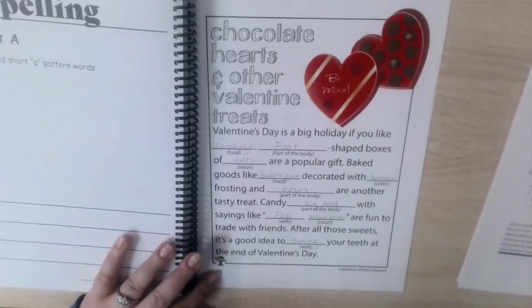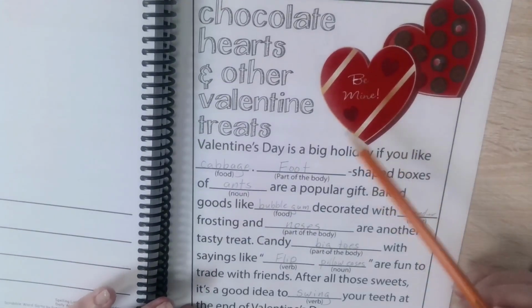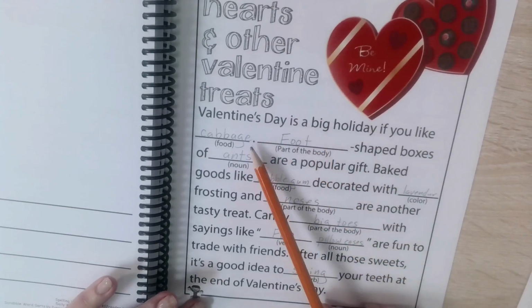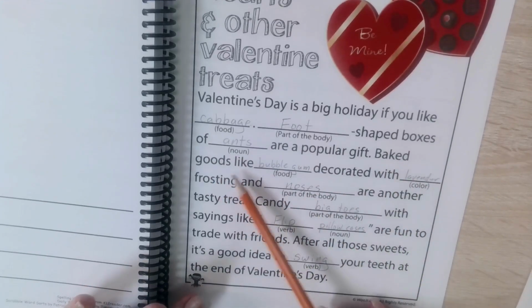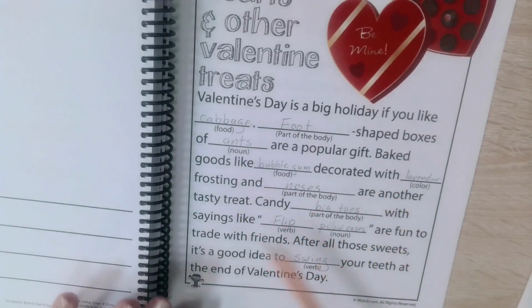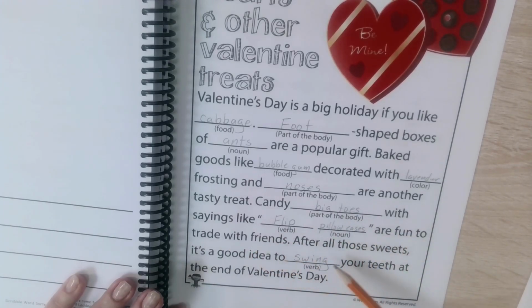You guys ready? Here, I'll zoom in a little bit so you can read along with me. Chocolate hearts and other Valentine treats. Valentine's Day is a big holiday if you like cabbage. Foot-shaped boxes of ants are a popular gift. Baked goods like bubble gum decorated with lavender frosting and noses are another tasty treat. Candy big toes with sayings like flip pillowcases are fun to trade with friends. After all those sweets, it's a good idea to swing your teeth at the end of Valentine's Day.